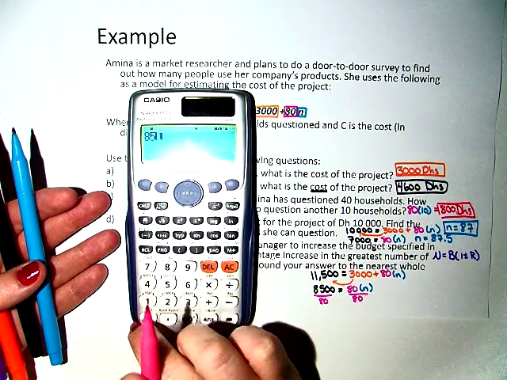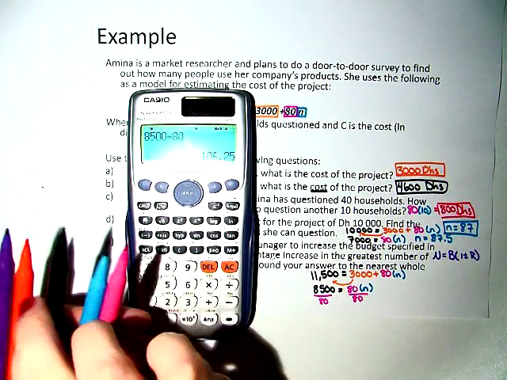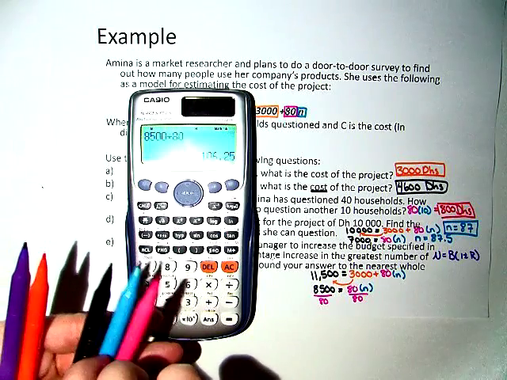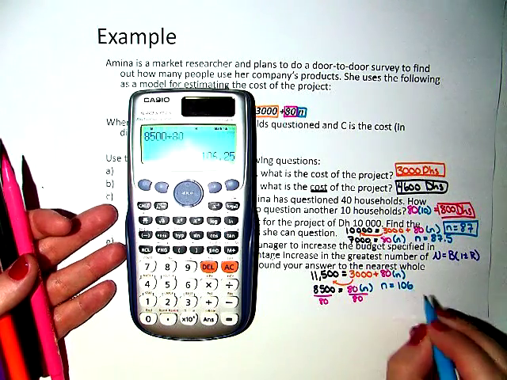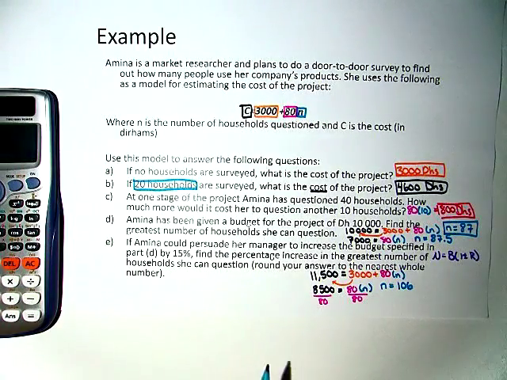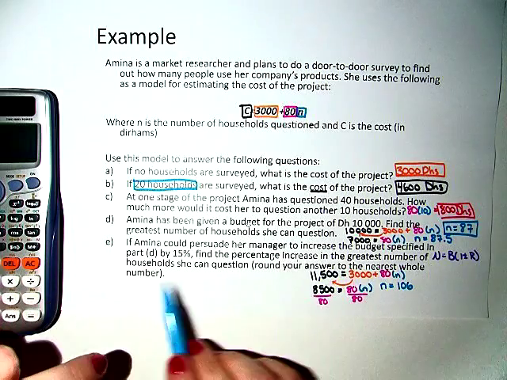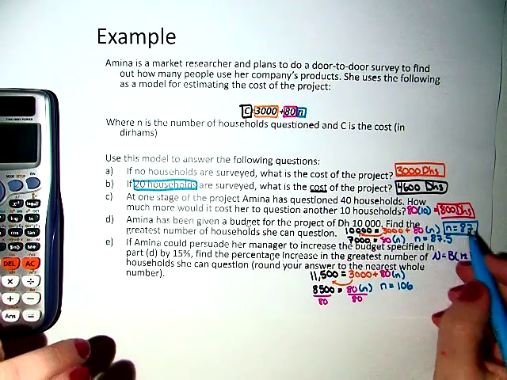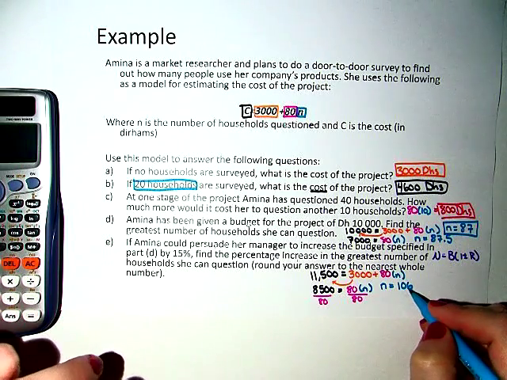So 8,500 divided by 80 gives me 106 houses. So the N here is 106. We've now answered half the question. We need to find the percentage increase in the greatest number of households she can question. So she went from 87 to 106.